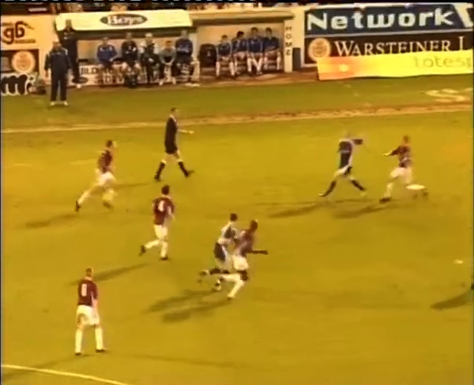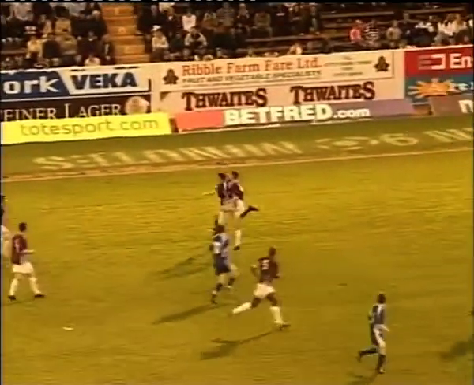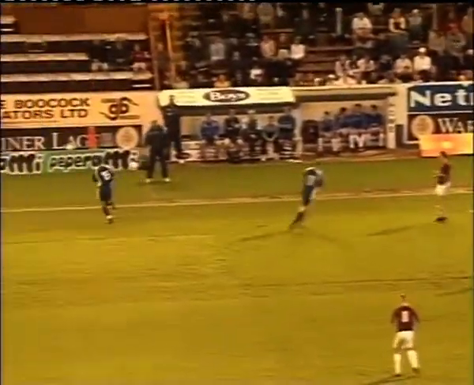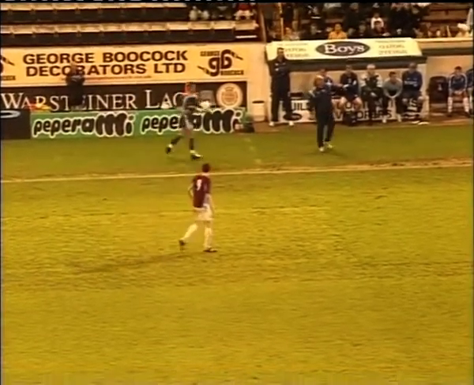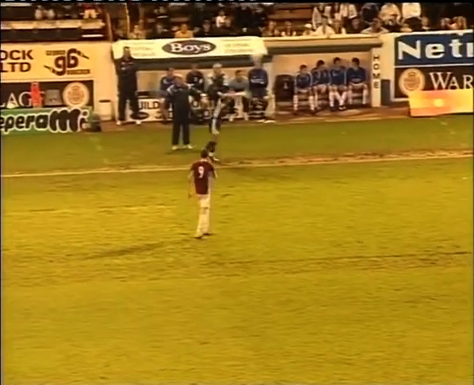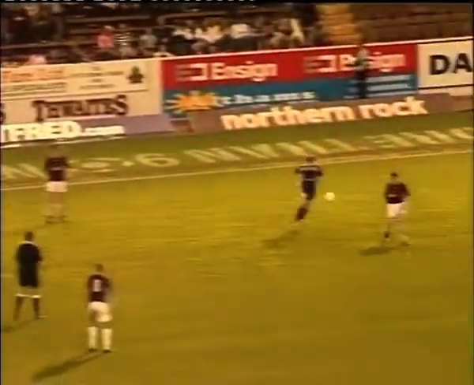Trotman wins the header. Burnley got still defending to do here. It's going out of play on the far side for a throw to Swindon. All credit to the lads from Wiltshire. They've really battled in this second half. Ian Wome's team have really had a go at it.